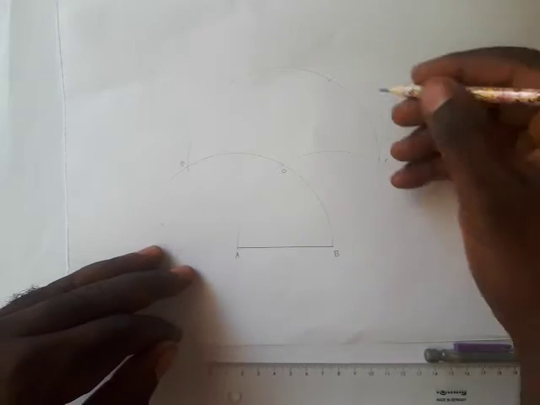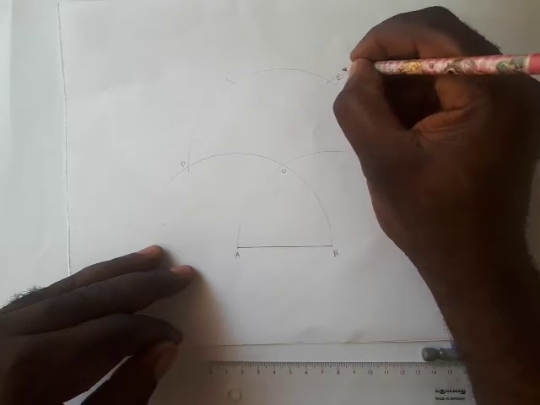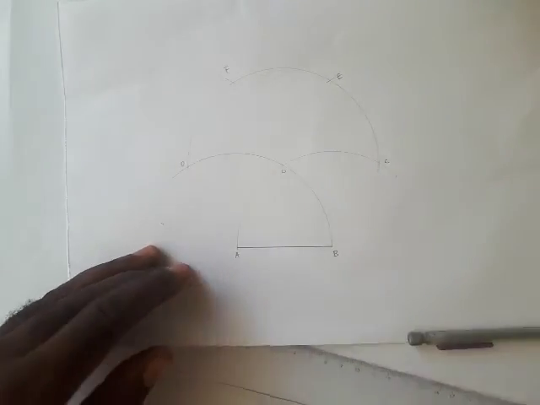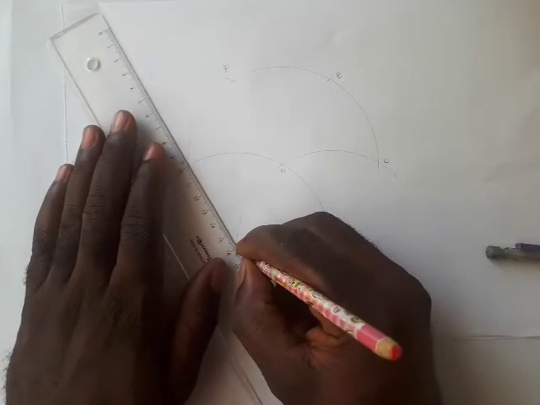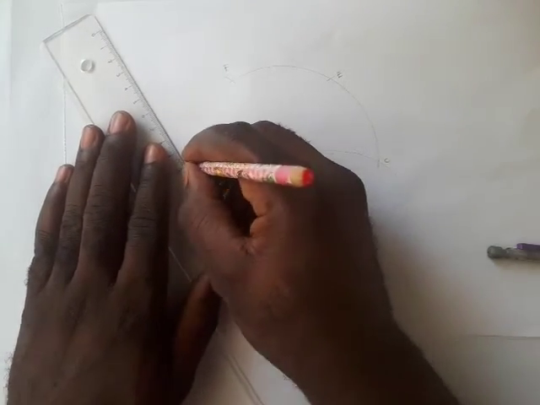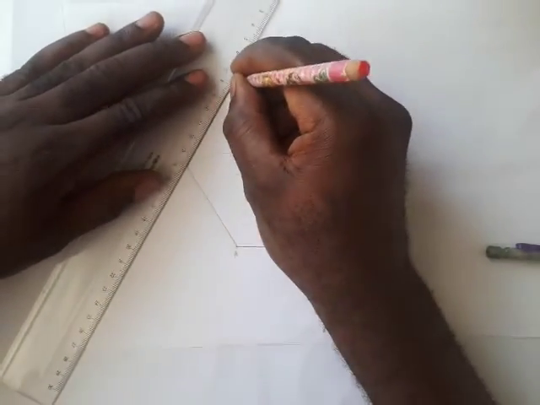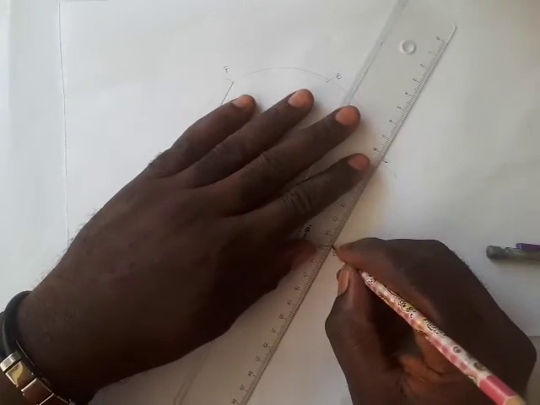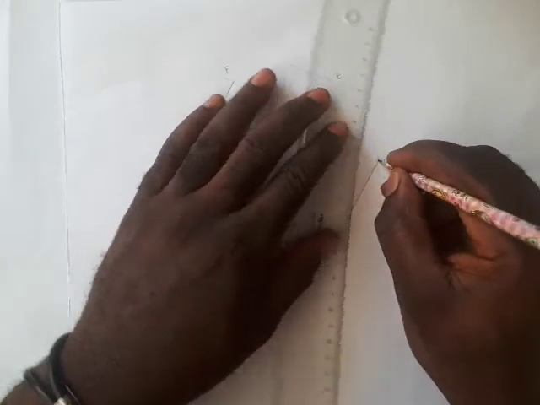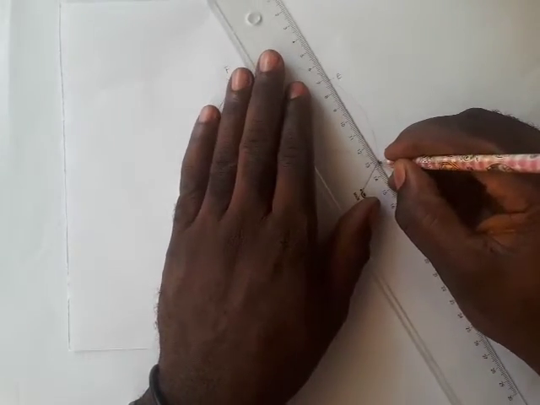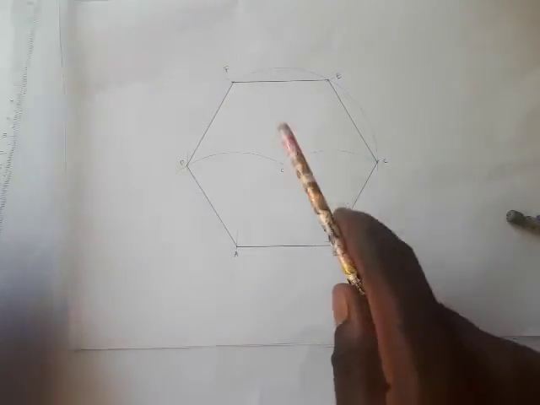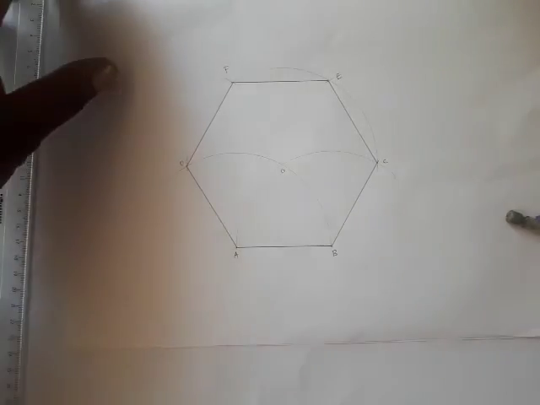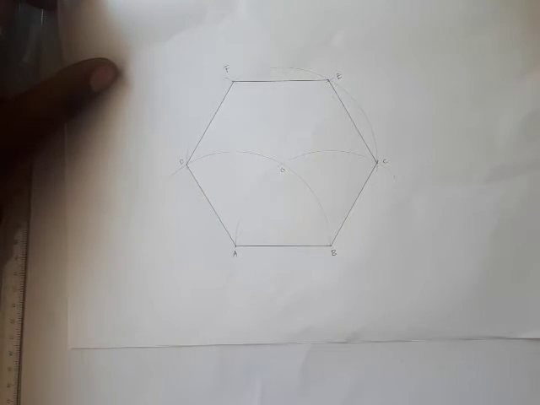You can call these points E and F. Now a line drawn from A to D, from D to F, from B to C, from C to E, and E to F will give you what? A hexagon. So I'm going to apply this method to drawing the hexagon for the involute of a hexagon.